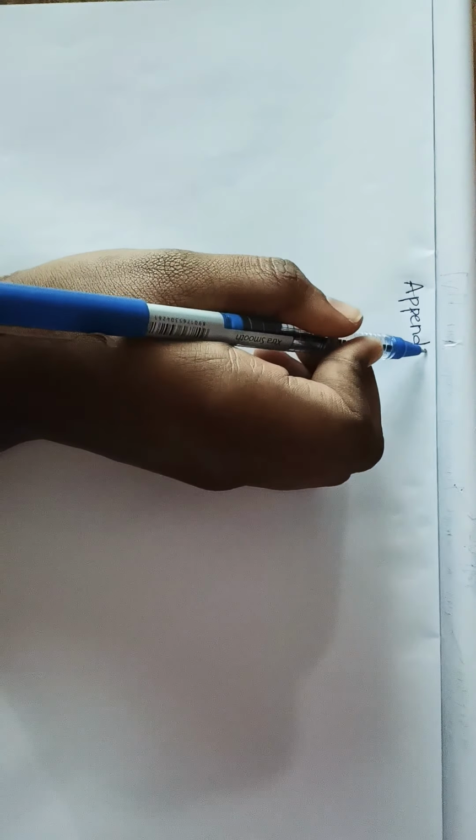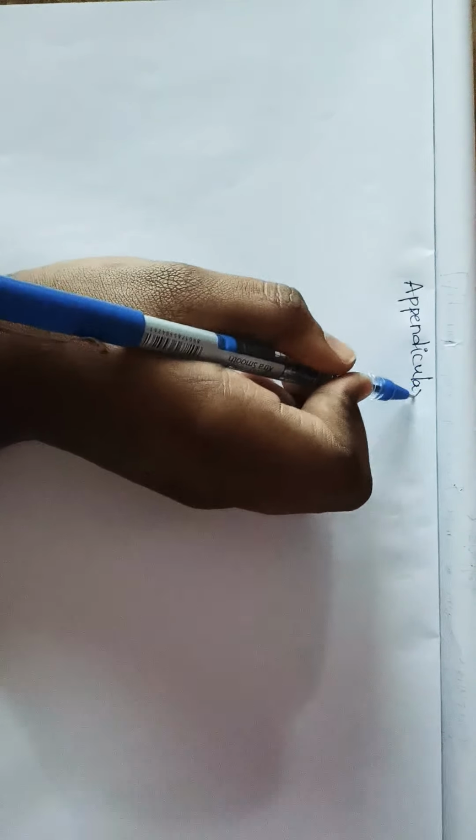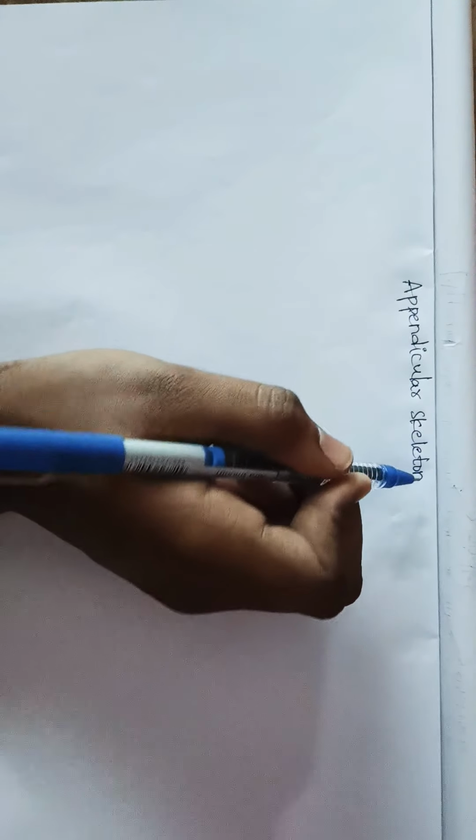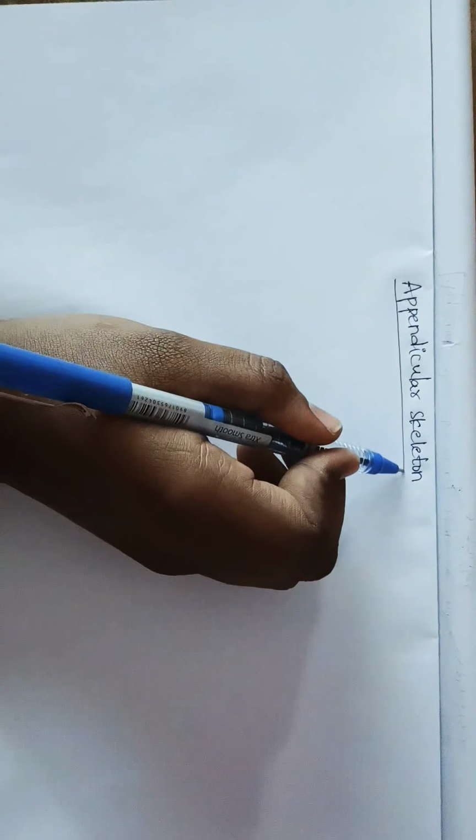In the last session, I discussed up to the axial skeleton in the skeletal system. Now the next topic is the appendicular skeleton. What is the appendicular skeleton?